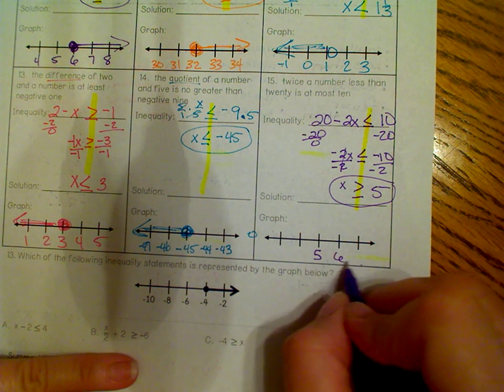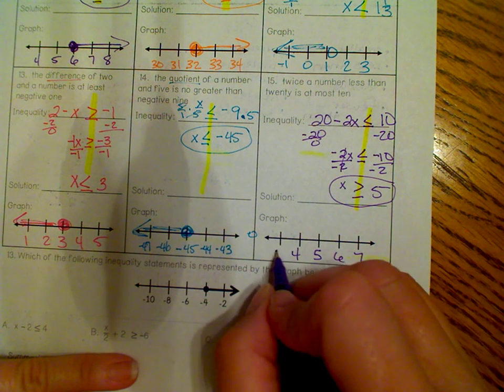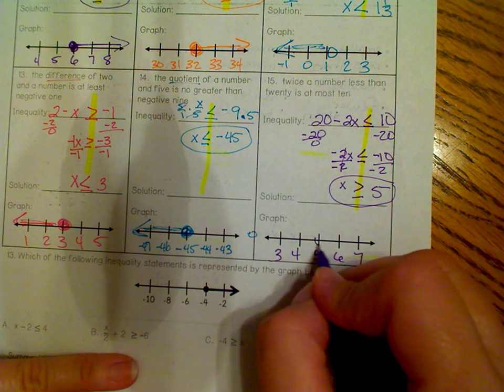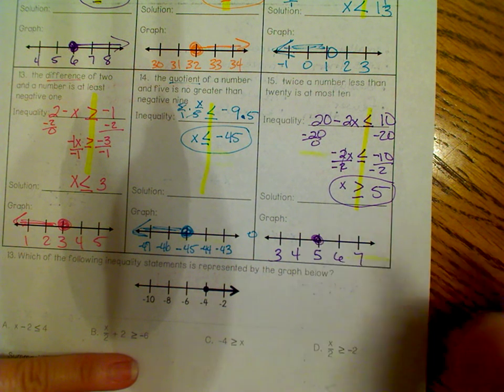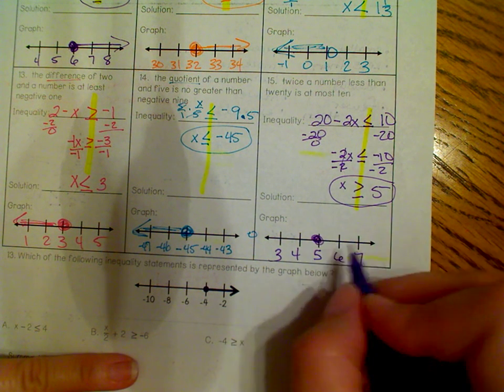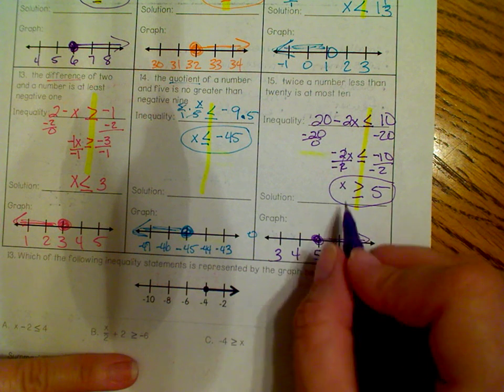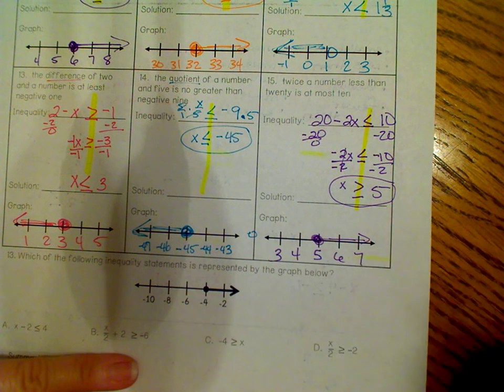Put 5, 6, 7, and 4, 3. I'm going to circle my 5 and ask, can it be 5? Yep, sure can, because x is greater than or equal to 5. 6 is greater than 5. 4 is less than 5. So your arrow goes to the right.